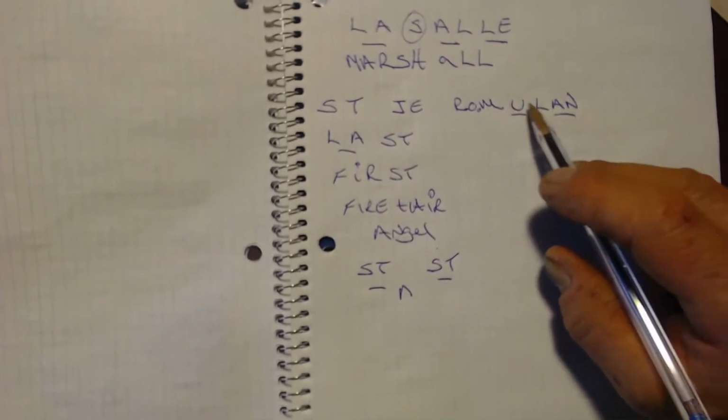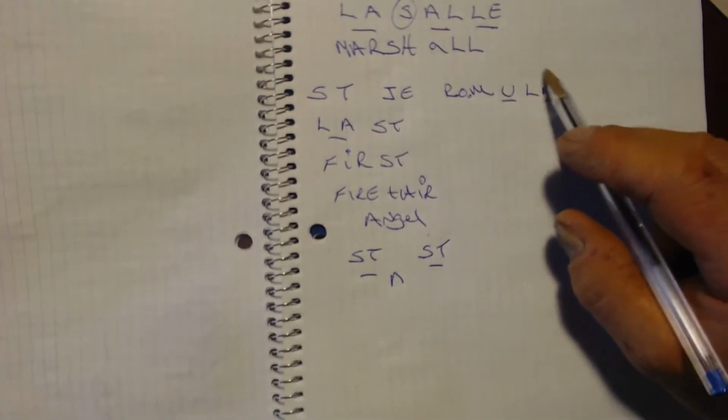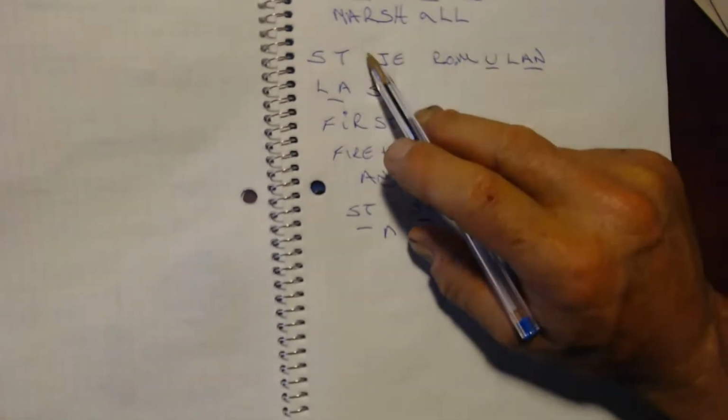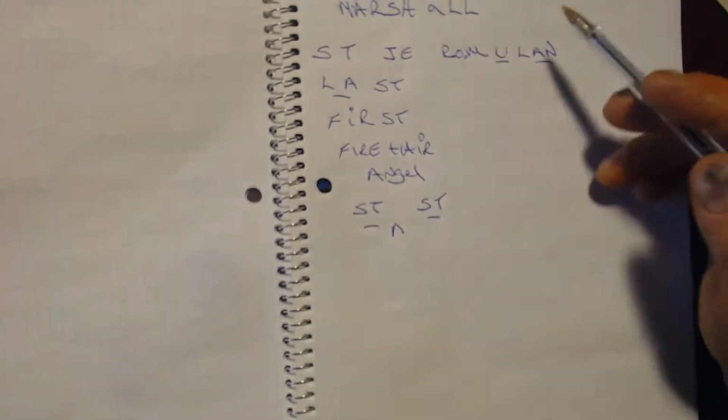I live in a town called St. Jerome. I like to say it's Romulan, LAN meaning like the LAN communication. I don't know what they do with computers. They use the LAN network. And then there's something to do with ROM. So it says like I'm ROM. Something to do I am ROM. Because I don't have it down pat at all, what letters have to move, what letters don't move.